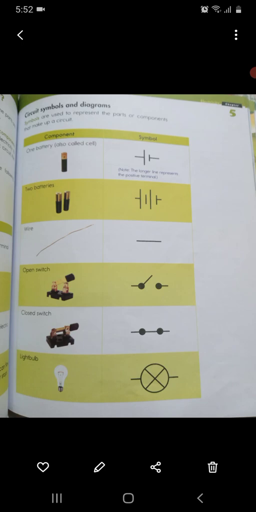Today our topic is circuit symbols and diagrams on page number 89. In the previous lesson we have studied about electricity, electric circuit and the components of electrical circuit. On page number 89 you can see the components of circuit. Here we have the components: one battery, two battery, wire, open switch, closed switch and light bulb.